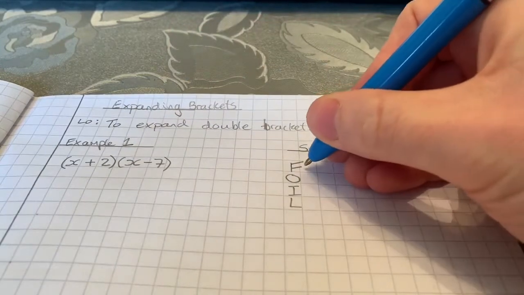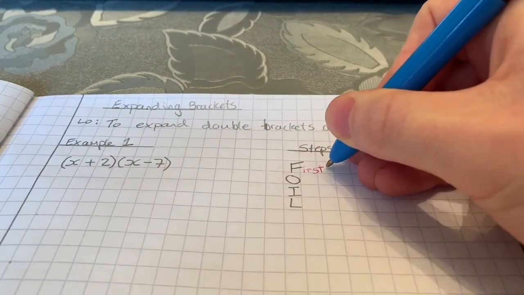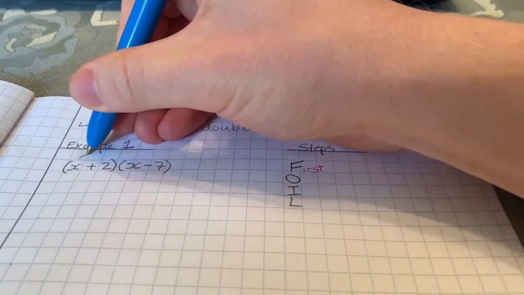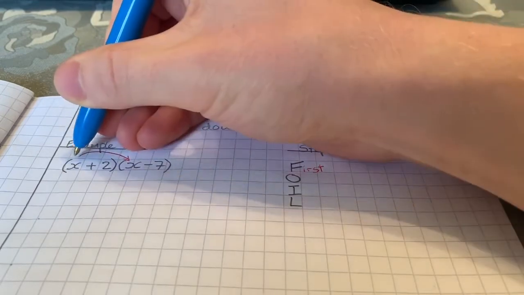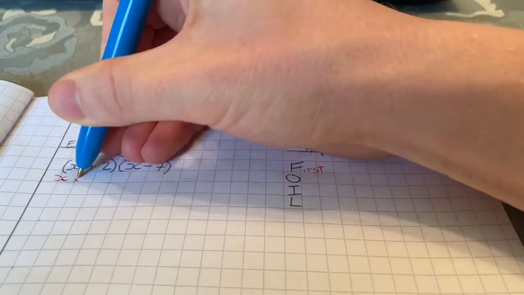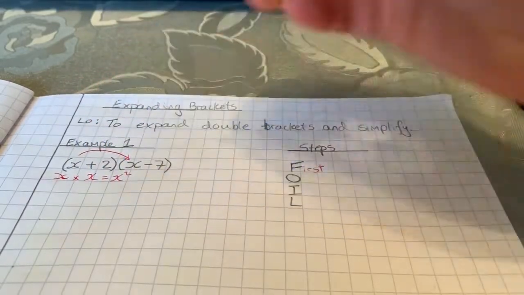So the first part of the steps is the word firsts, and what that means is you multiply the first terms together. So x and x. So you're doing x multiplied by x, which equals x squared.